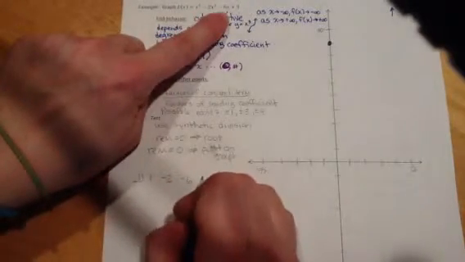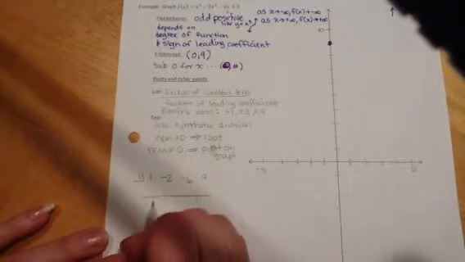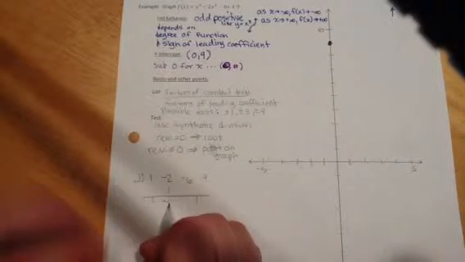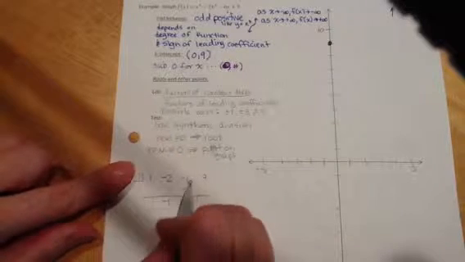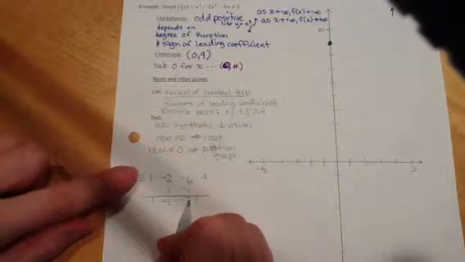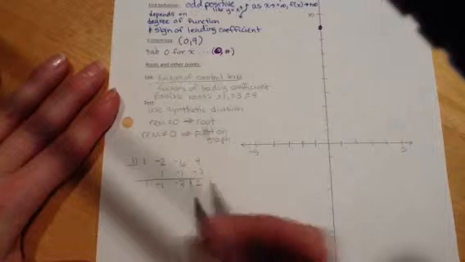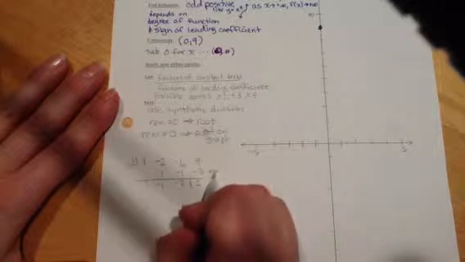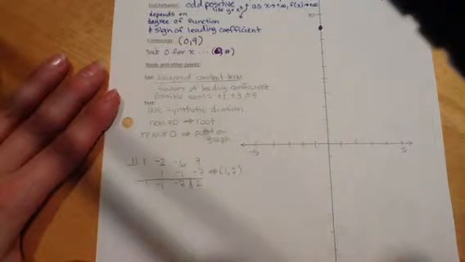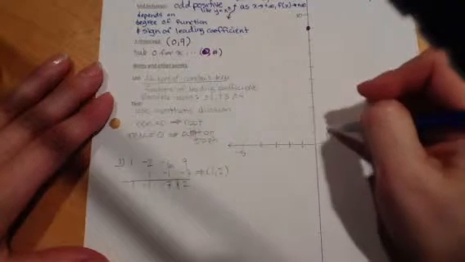So let's test some values. We'll start with 1. I'll use all the coefficients of my polynomial. Bring down the 1. 1 times 1 is 1. Add negative 1. Multiply again. Negative 1. Add negative 7. Multiply. Negative 7. Add 2. So x equals 1 is not a root, but we know the ordered pair 1, 2 is on our function.